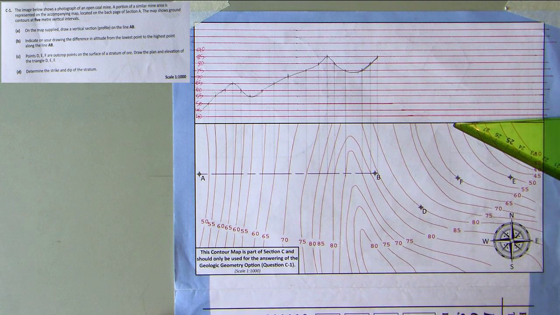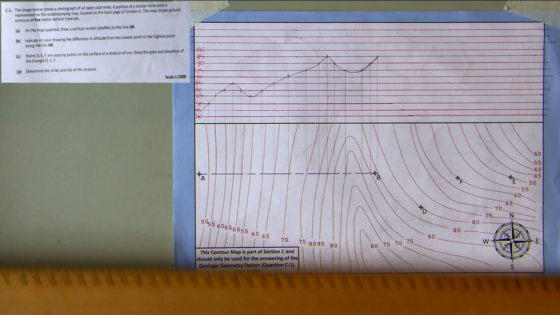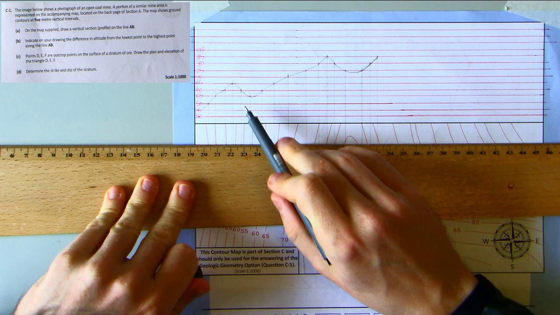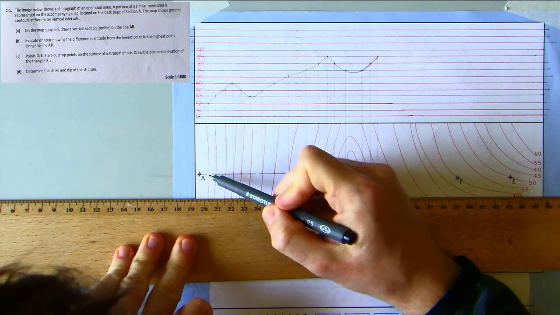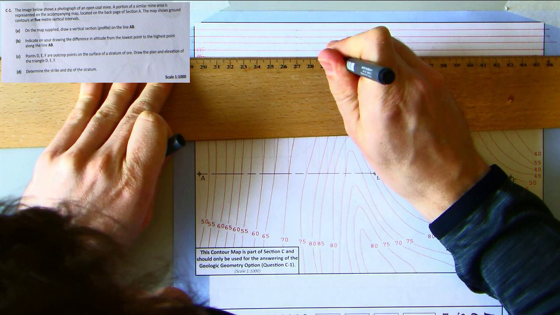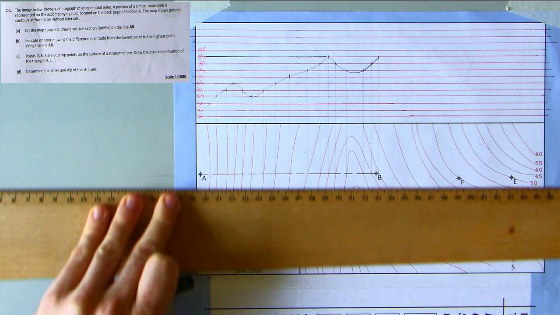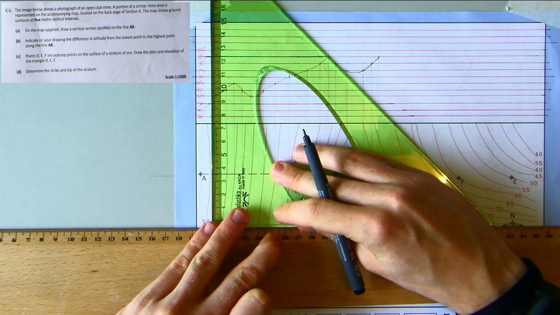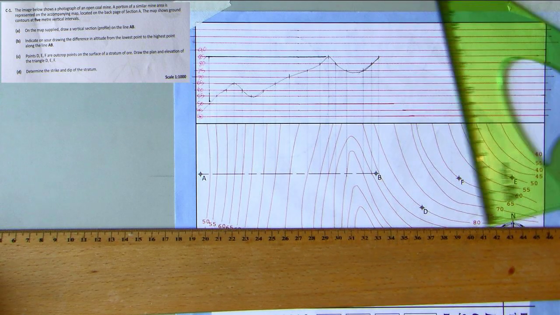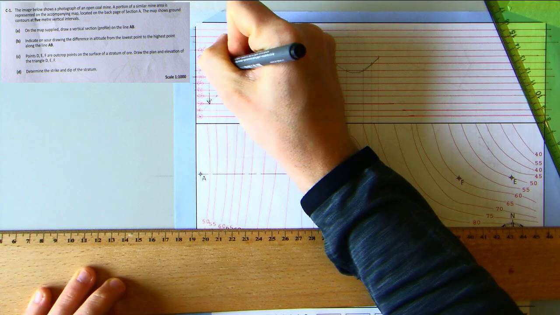Okay, now we're going to indicate, okay, so that's part A done. Then part B is to indicate the highest point and the lowest point. So the lowest point here between A and B is our 50, and 85 is the highest point. So if I bring that across like so, bring that up there like that, indicate via an arrow and label.